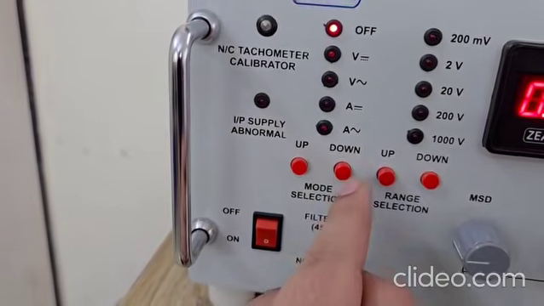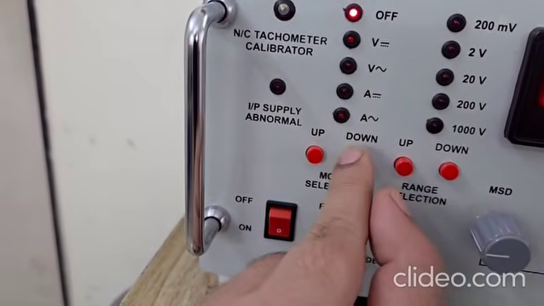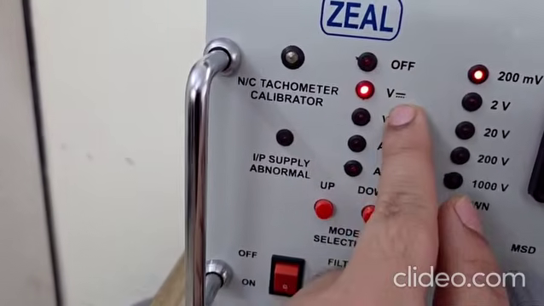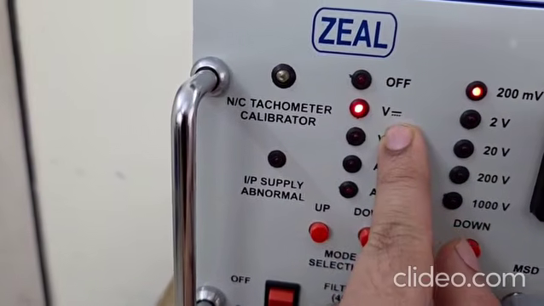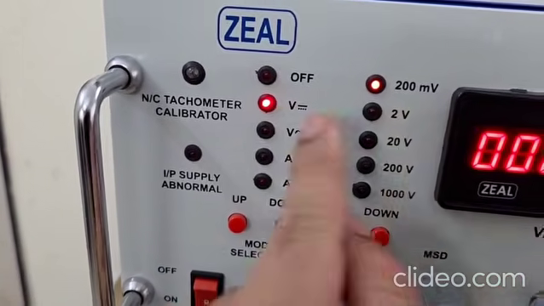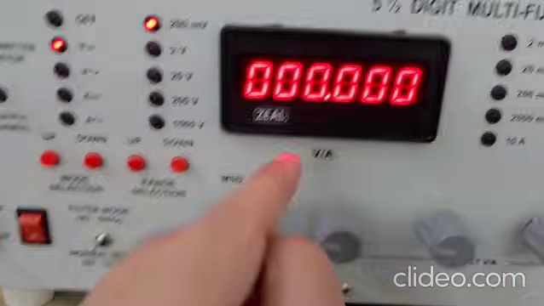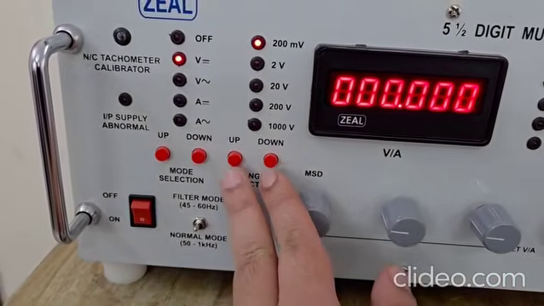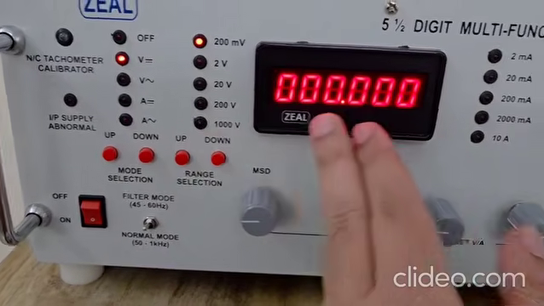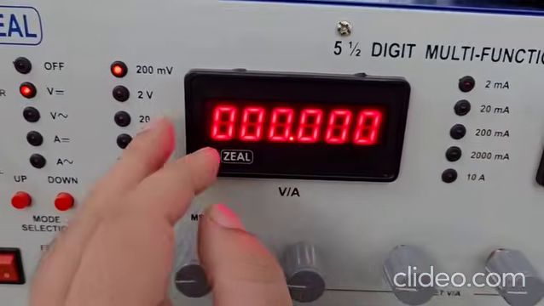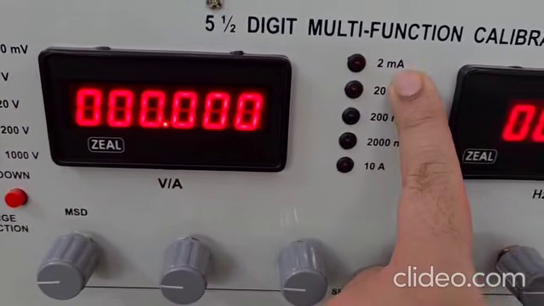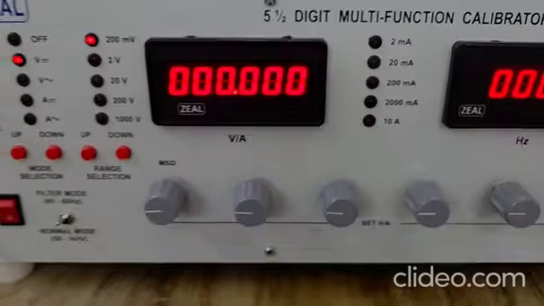When I select DC voltage, this LED glows. Respective to voltage and current, the LEDs will glow, and using these push up and down buttons, you can select the ranges both for current and voltage. For current, it is from 2 milliampere to 10 ampere.